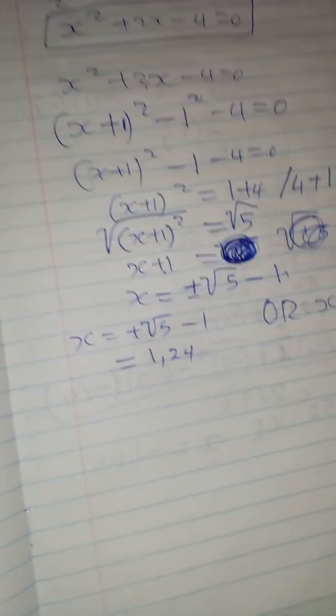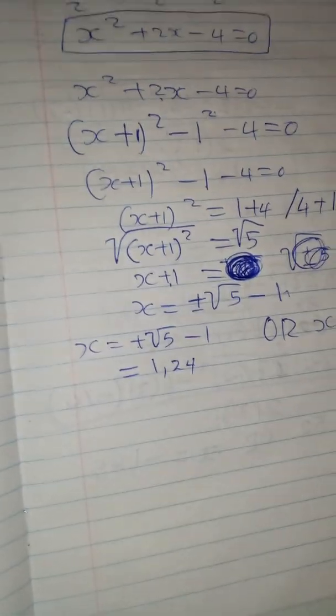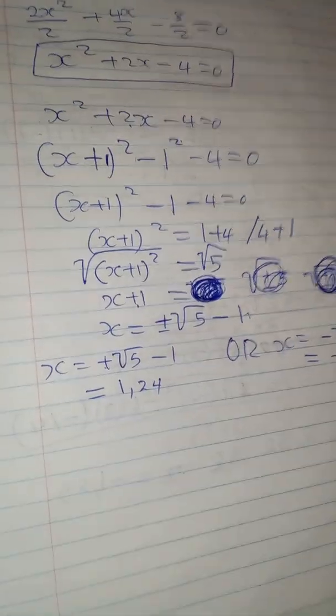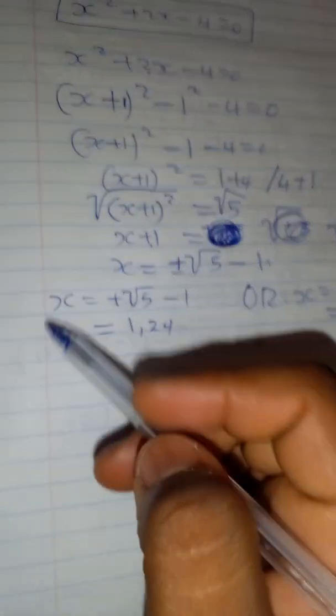So let me look for a fraction question. Let me look for it now, then we'll be done with solving for x by completing a square. Okay, now any question.